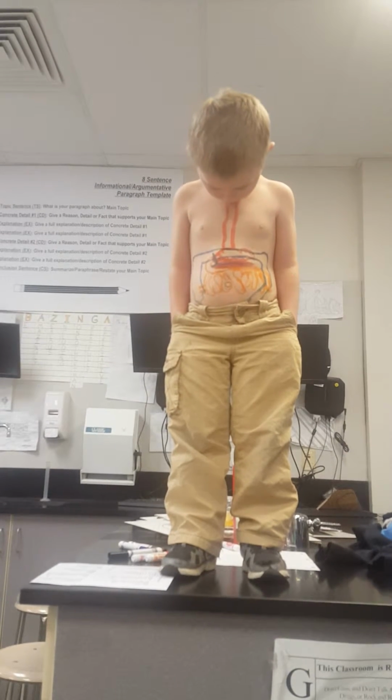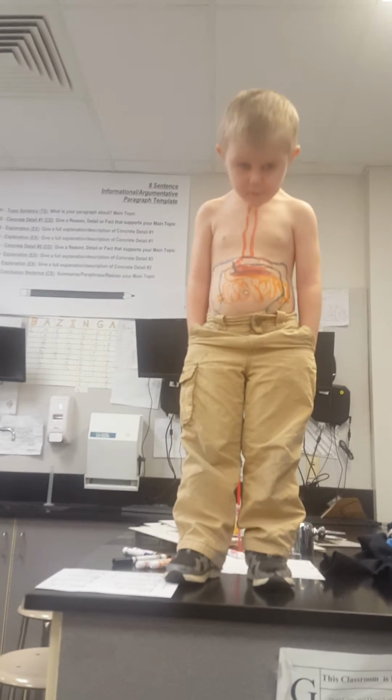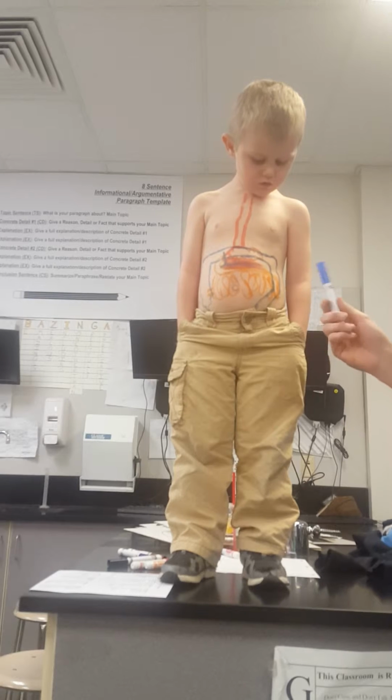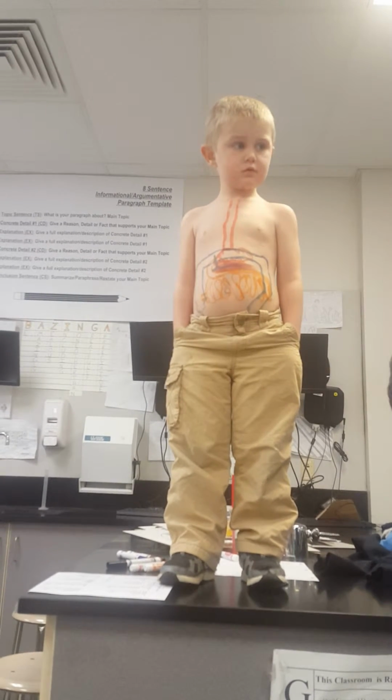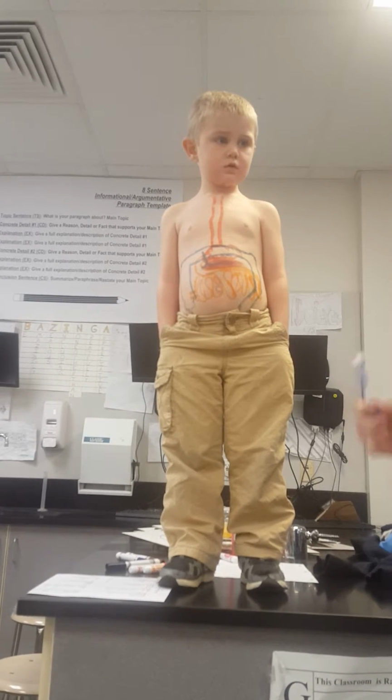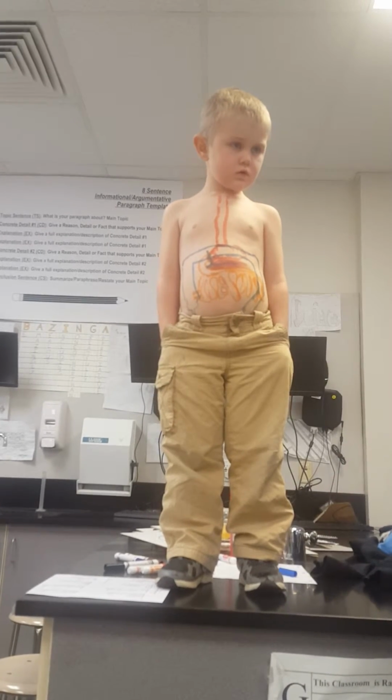The word for pooping in science is defecate, and the word for poop is stool. So you're going to defecate the stool as the rectum pushes and the anus opens up and lets the poop, the stool, out.